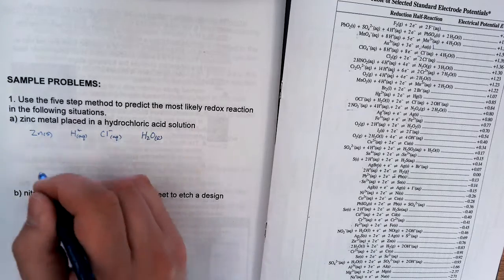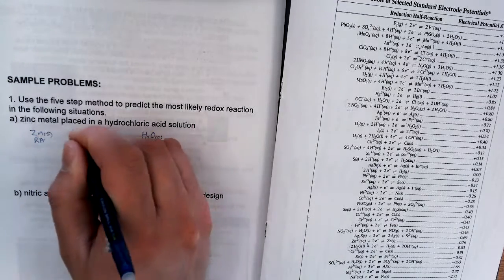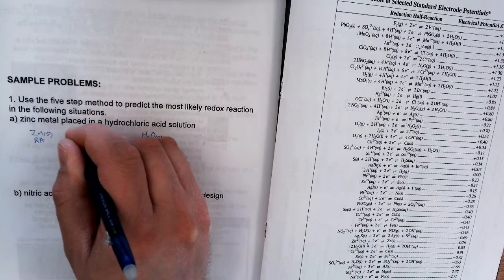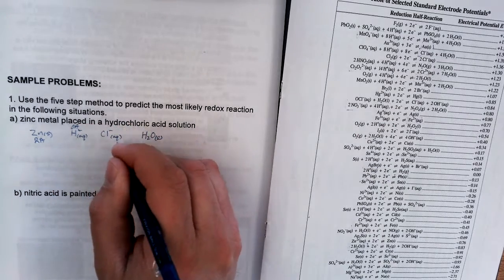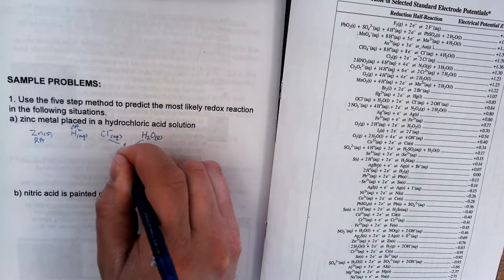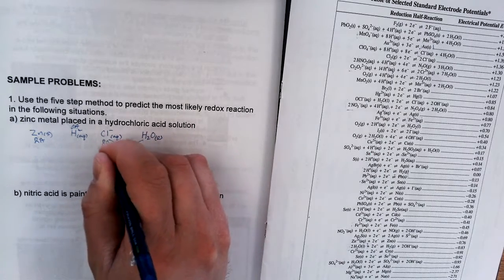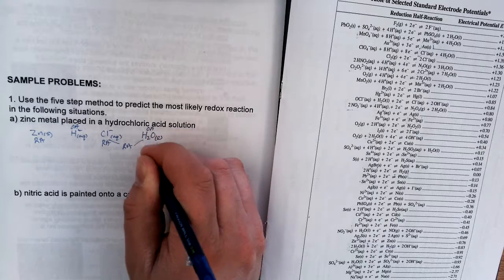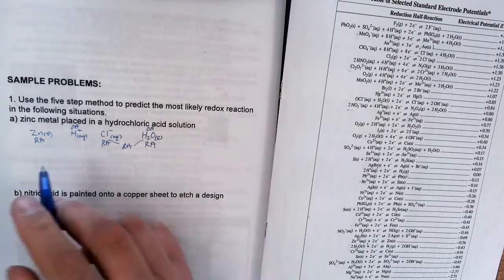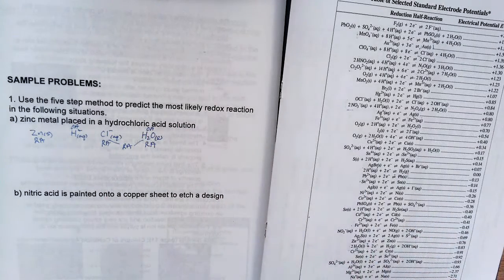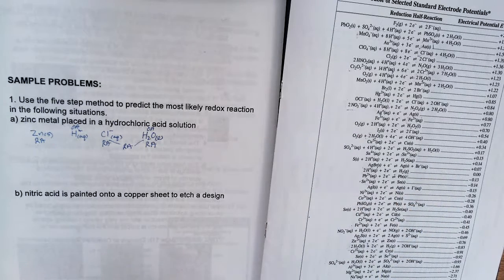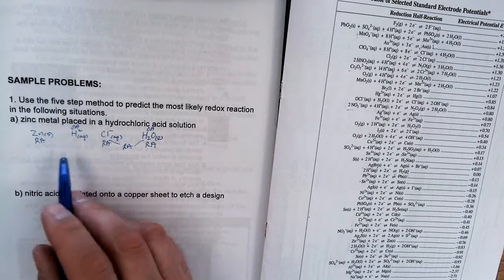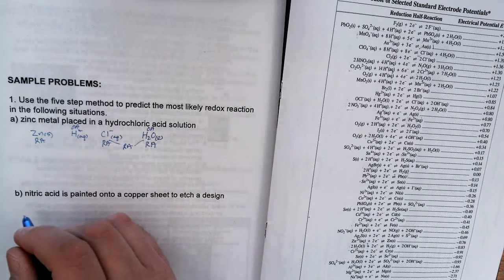So zinc is a reducing agent. Okay, H plus is an oxidizing agent. Cl minus, okay, with H2O is a reducing agent. It's also a reducing agent on its own. And water is both. Then you get used to it, you'll just know which ones are which as you go through it. It's a good thing to check and make sure you've gotten everything. Okay, but now we label them as strongest oxidizing agent, strongest reducing agent.